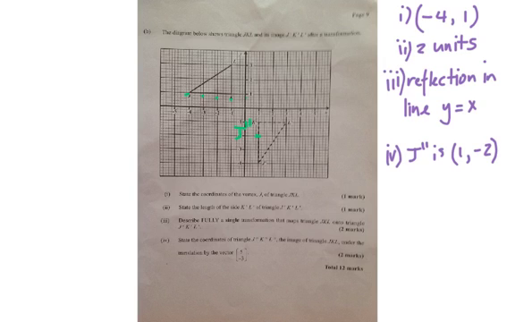Right, now we're going to do the same thing for the point K, which is this point here. We're going to move it 5 units to the right. That's 1, 2, 3, 4, 5. And then we're going to move it 3 units down. That's 1, 2, 3. So this point here represents K double prime. And that point is 4, negative 2.